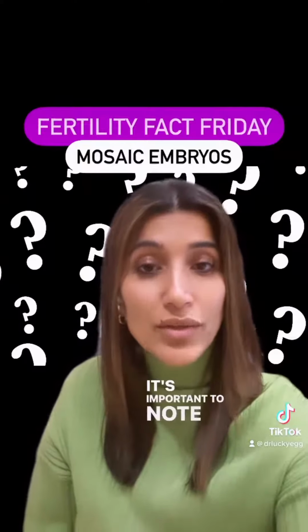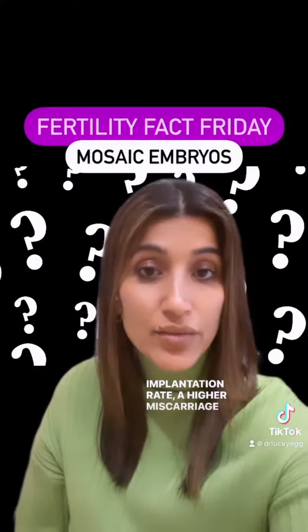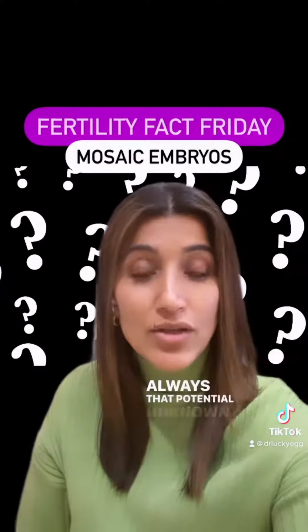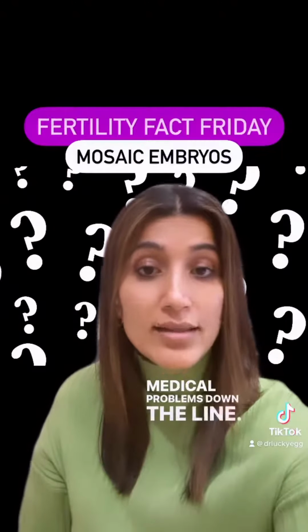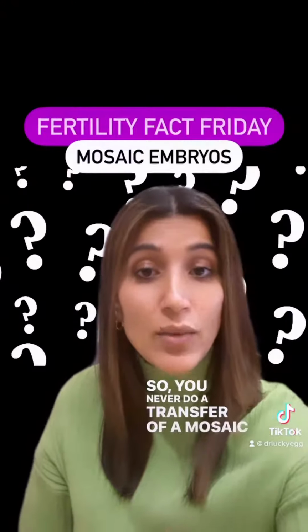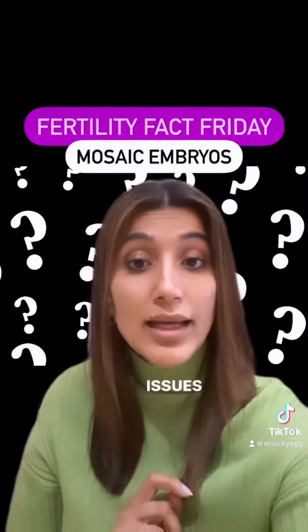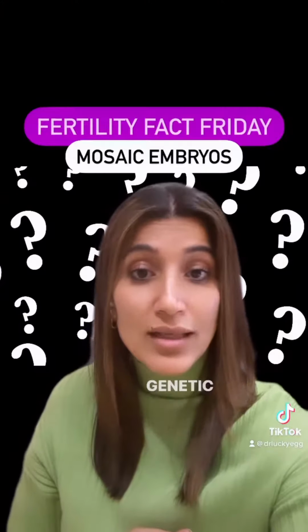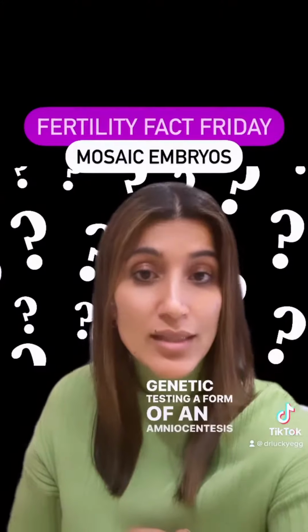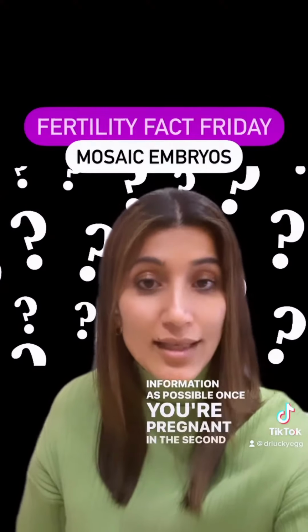It's important to note that mosaic embryos have a lower implantation rate, a higher miscarriage rate, and there is always that potential unknown of whether there could be medical problems down the line. So you never do a transfer of a mosaic without extensive genetic counseling beforehand to talk about the specific issues with that embryo. And you should always do prenatal genetic testing in the form of an amniocentesis to get as much information as possible once you're pregnant in the second trimester.